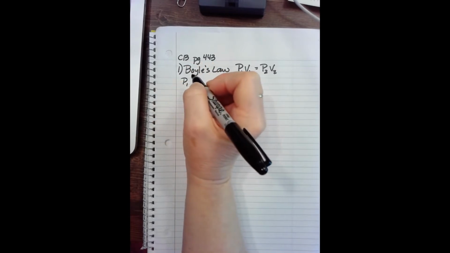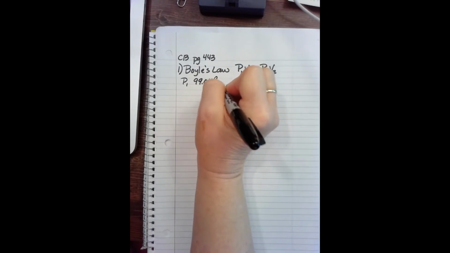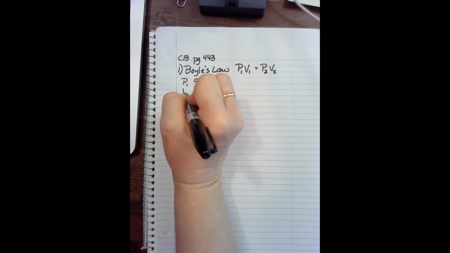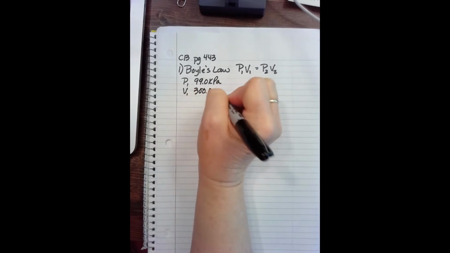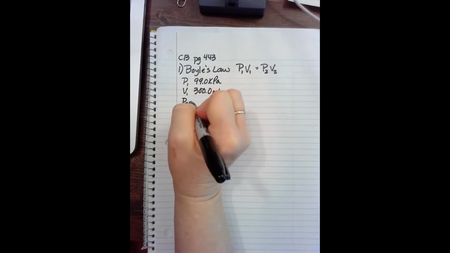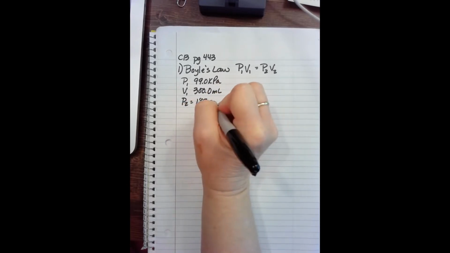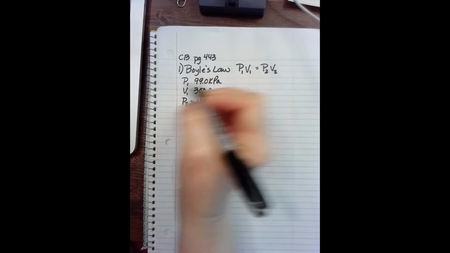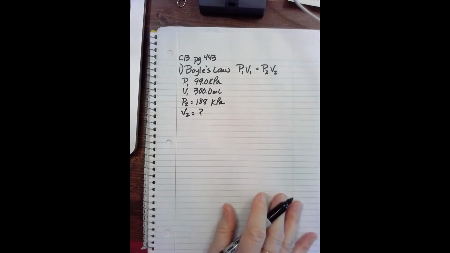So P1 is 99.0 kPa, and volume 1 is 300 milliliters. Pressure 2 is 188 kilopascals. And volume 2 then is what we are trying to determine.